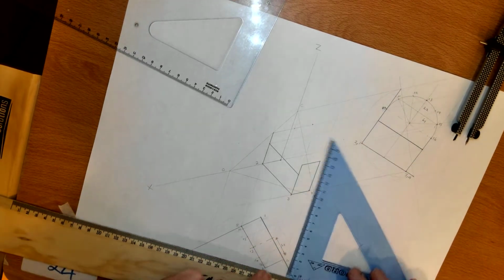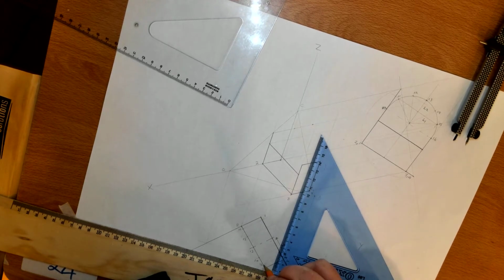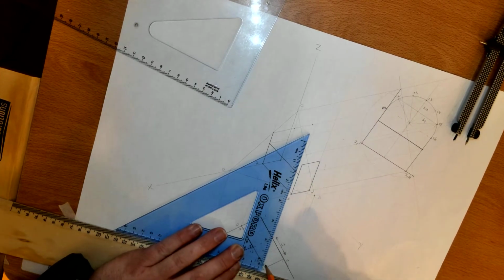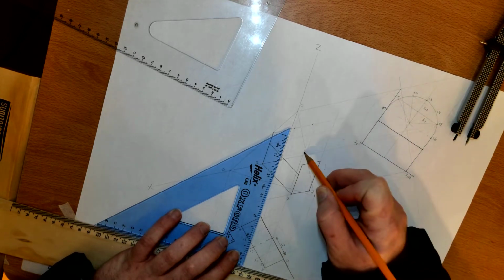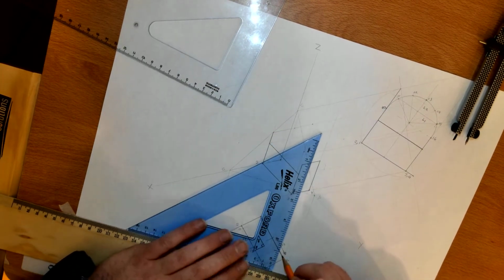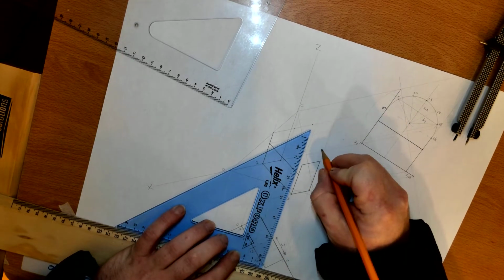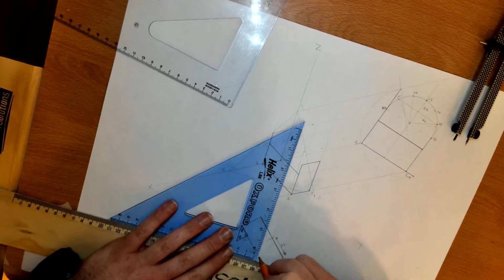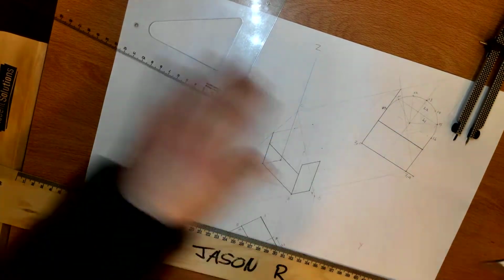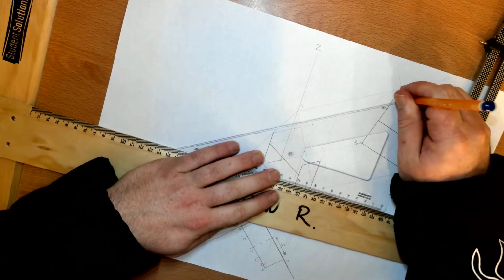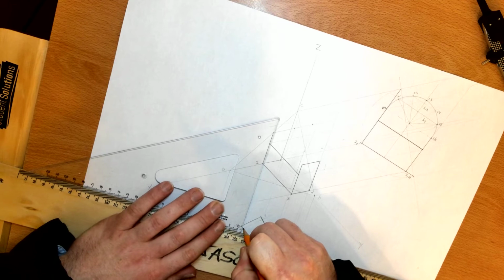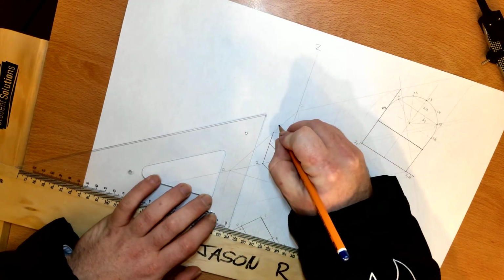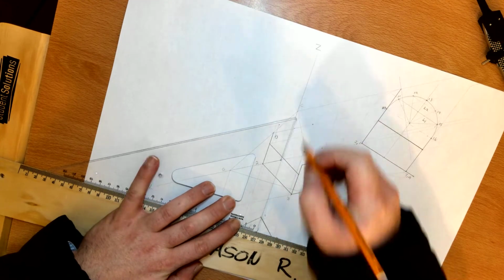So I said I was going to find 15 first, so let's stick with that. I'm going to bring up point 15 here from the front. Do it this way actually so you can see it better. Bring up point 15 to hit the line 15, just there. Do the same with the point at the back to there. Do the same now with point 11, so I can bring up point 11. Point 11 is here. Found it just there, and the same at the back.